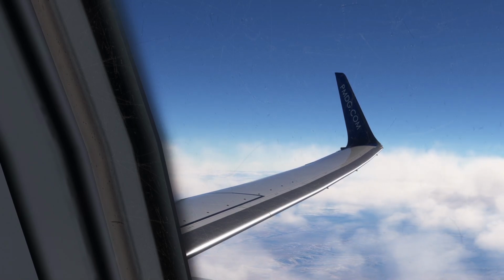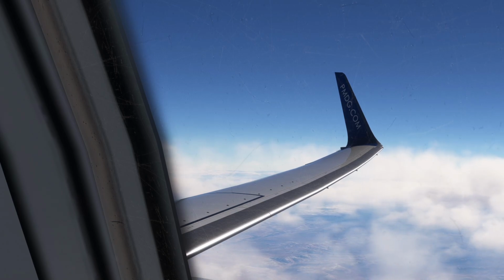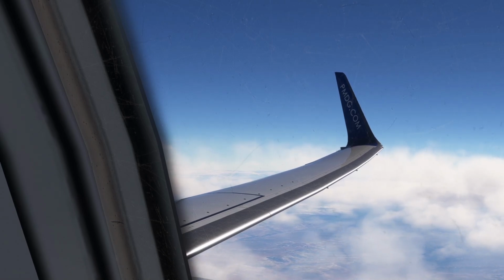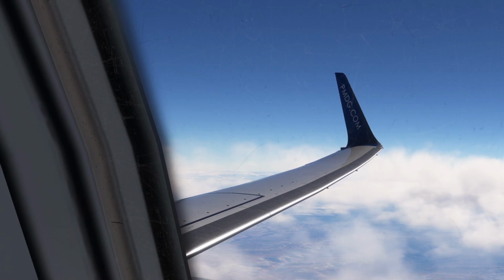Distance to descent 86/0. And we have 86 miles, and now we'll start descending to meet that restriction.